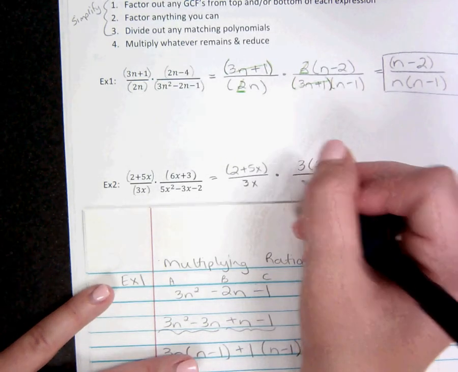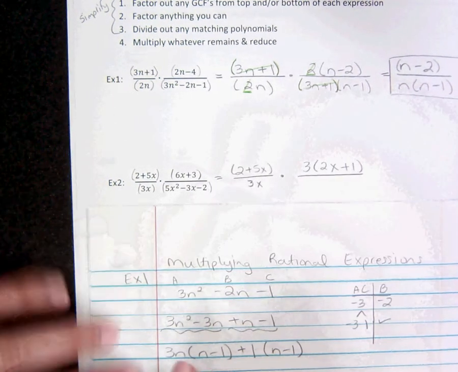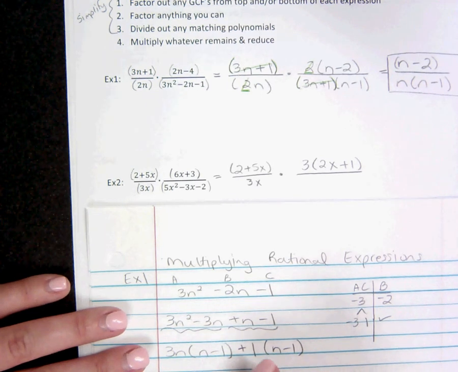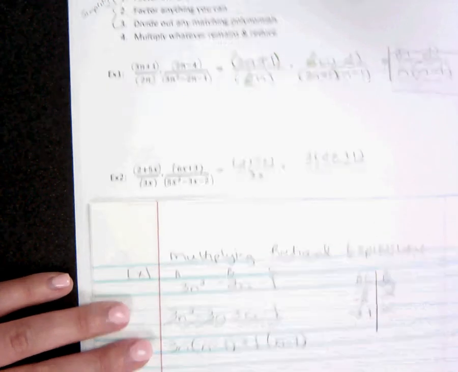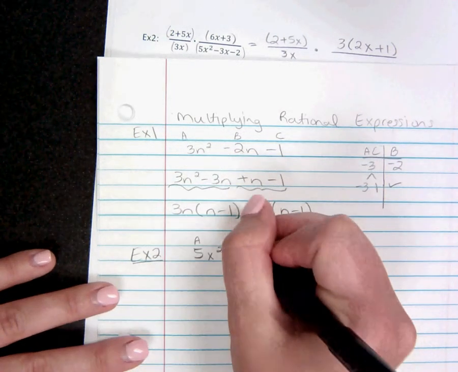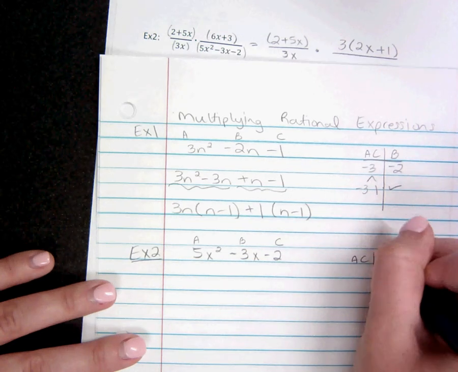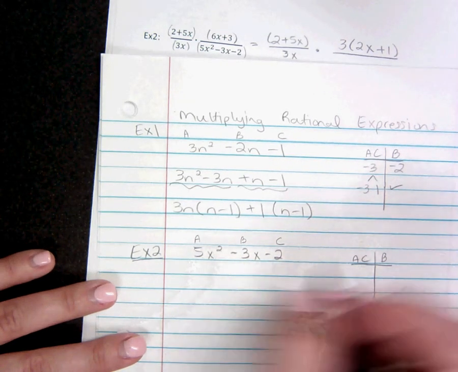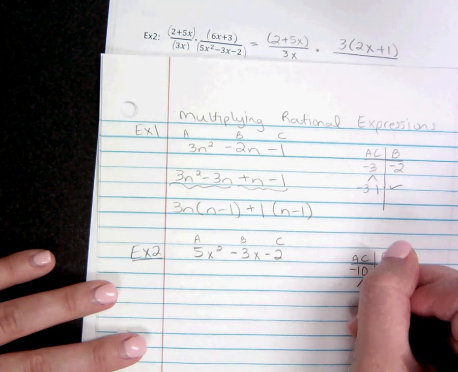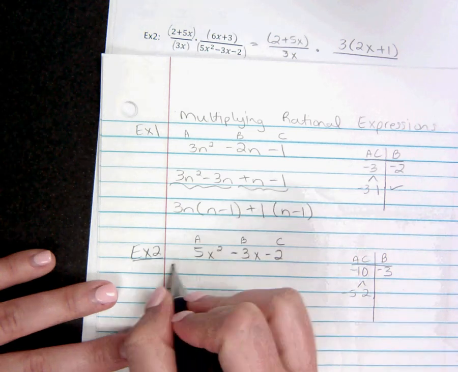And then on the bottom of the second one, looks like I'm going to have to factor that thing, so I'm going to bring it to my scratch paper. 5x squared minus 3x minus 2. So I'm going to bring that to my scratch paper and get it factored. Five times negative 2 is negative 10. B is negative 3. So that would be negative 5 and positive 2.